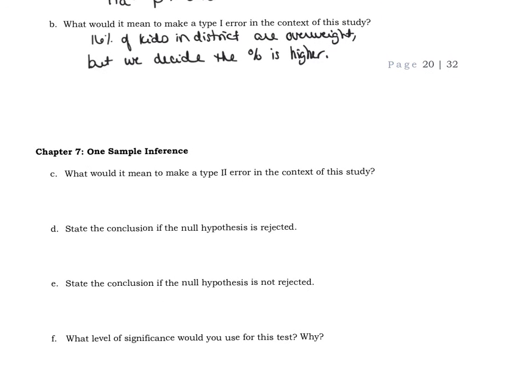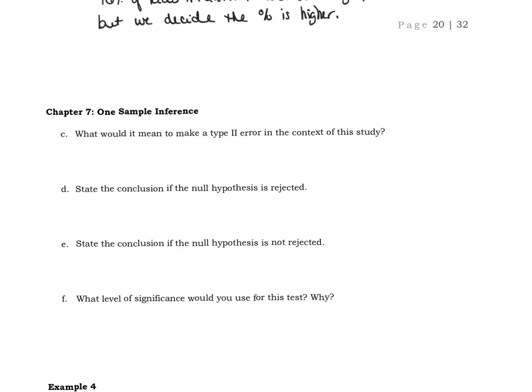All right, so what would a type 2 error look like in this particular study? So again, a type 2 error would be that the null hypothesis is false, okay? So we decide the null hypothesis is false, and we decide that we're not going to reject it. We're going to accept that it's really 16%, even though it's not, okay?